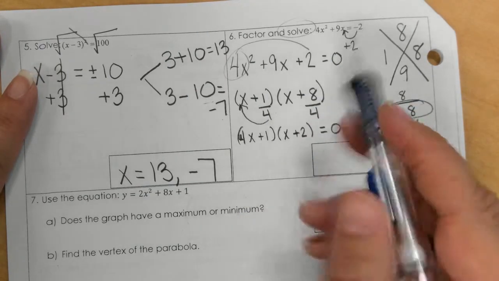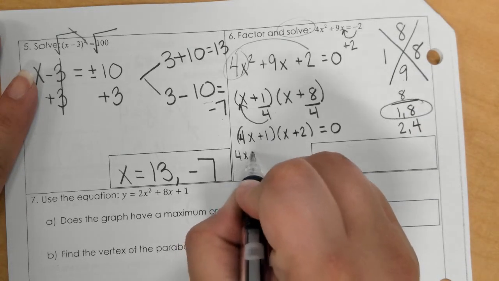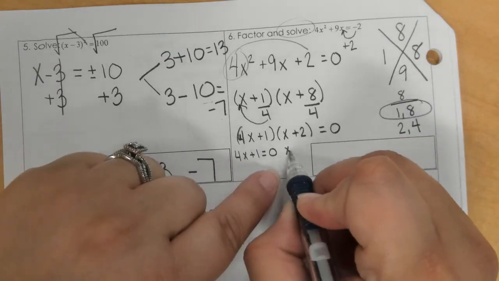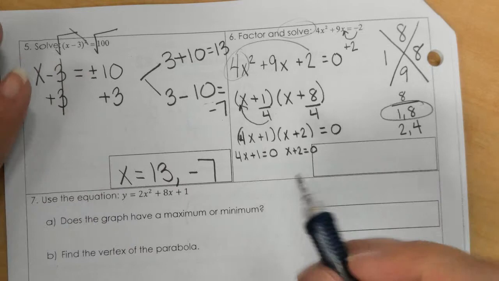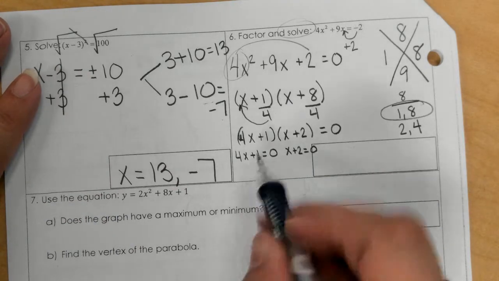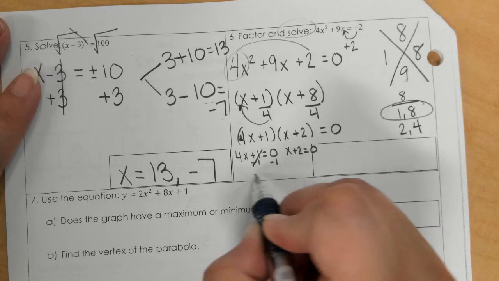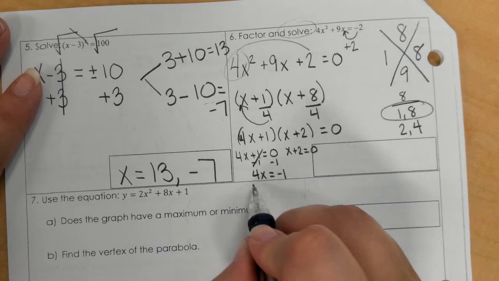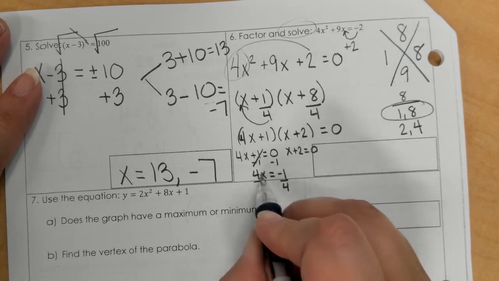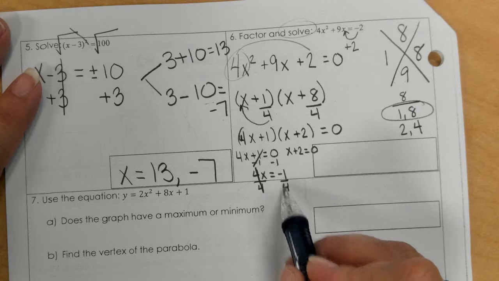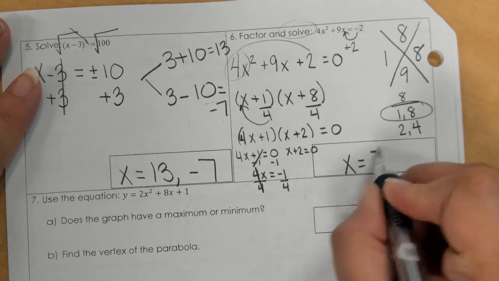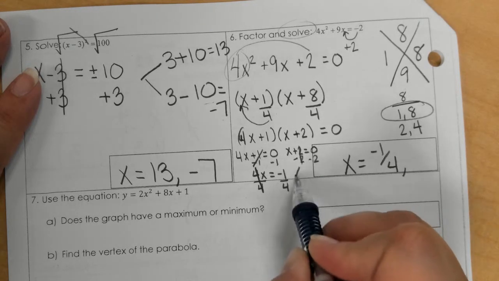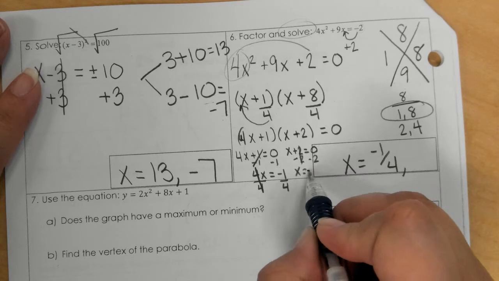So I would say 4x plus 1 equals 0. And x plus 2 equals 0. And I would solve this one by subtracting 1. I get 4x equals negative 1. And then I divide by 4. So my solution is negative 1/4 here. And then I have to subtract 2. And 0 minus 2 is negative 2.